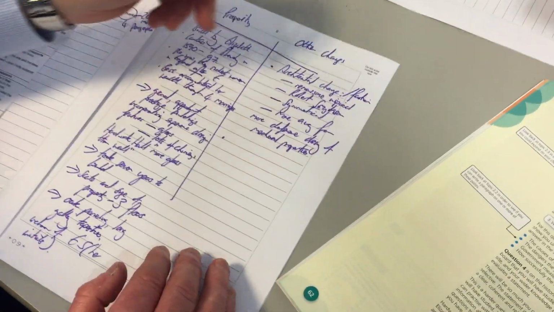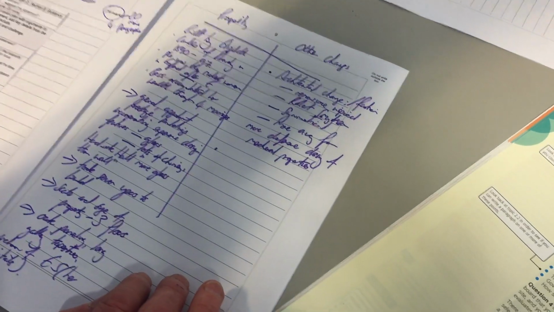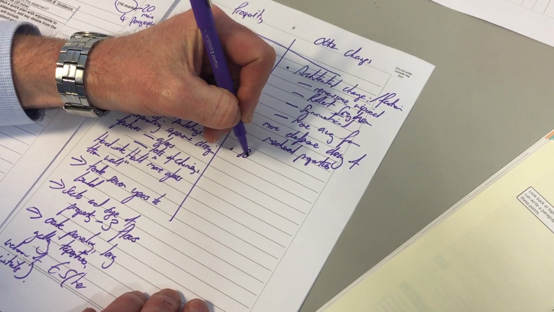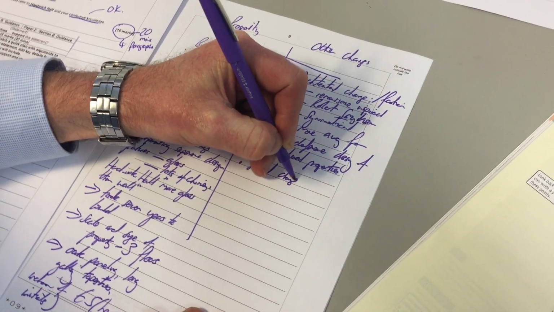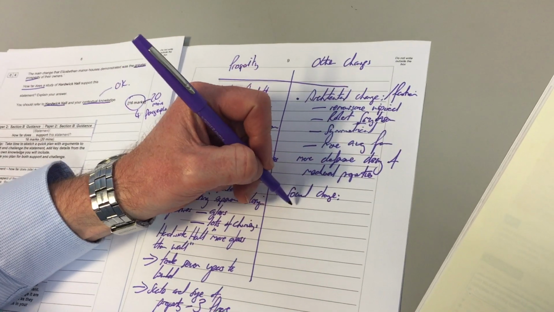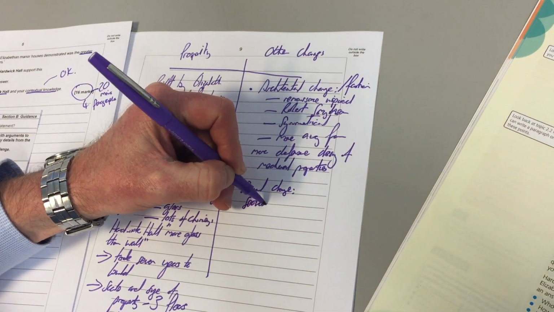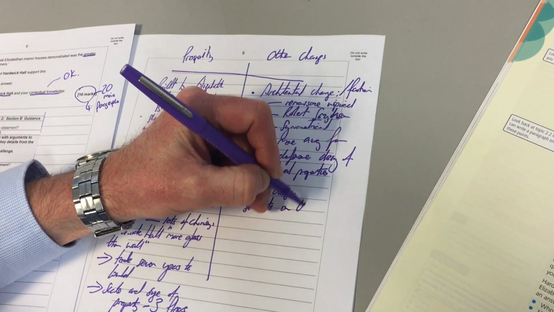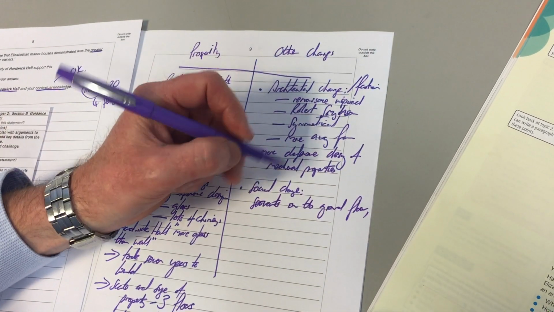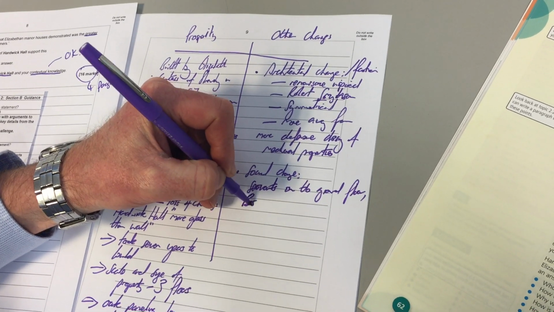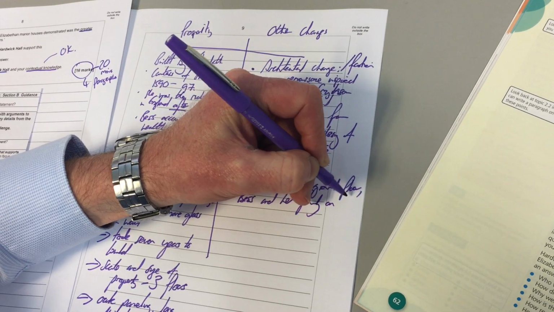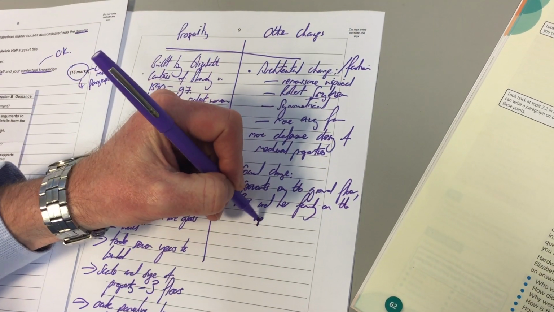It could well be about the whole idea of social change. Well, how do you evidence that? Well, servants on the ground floor, Bess and the family on the upper floors.